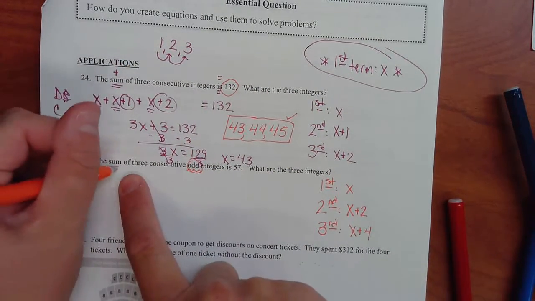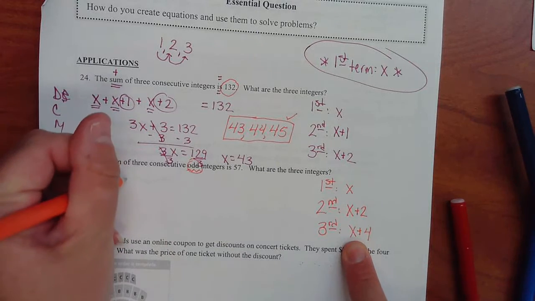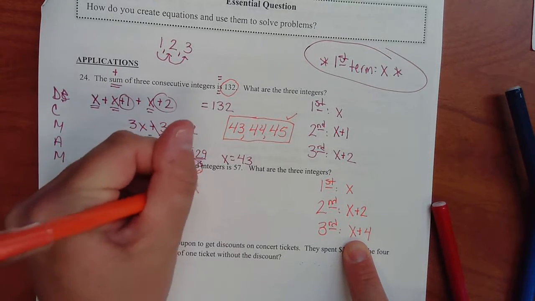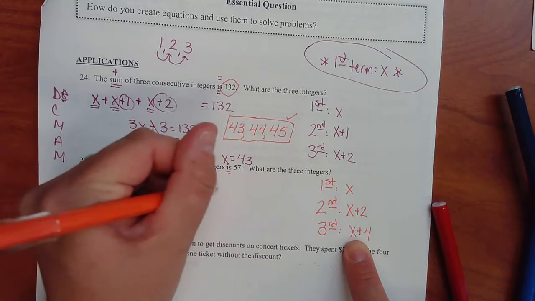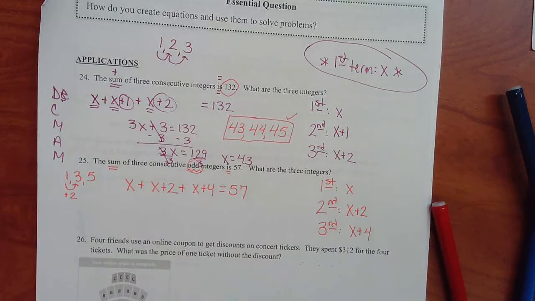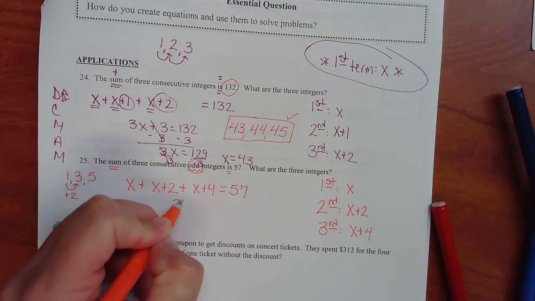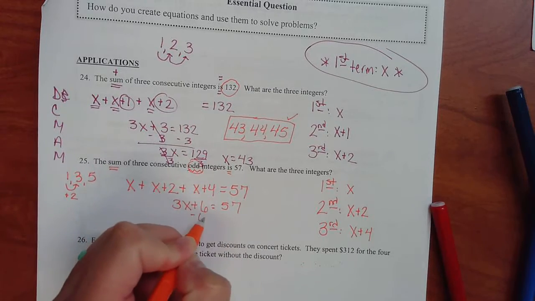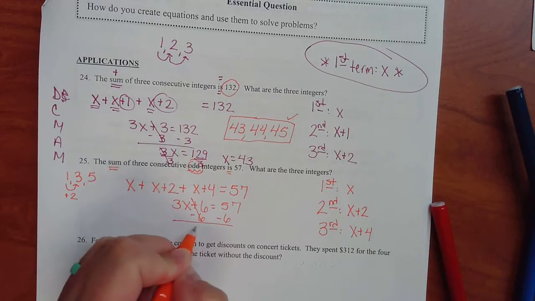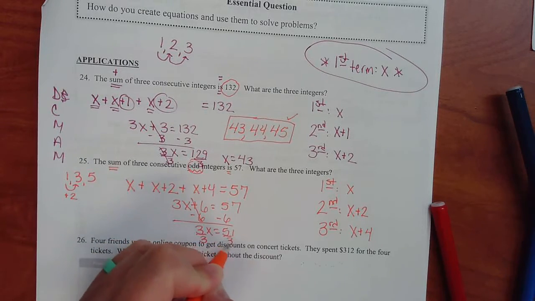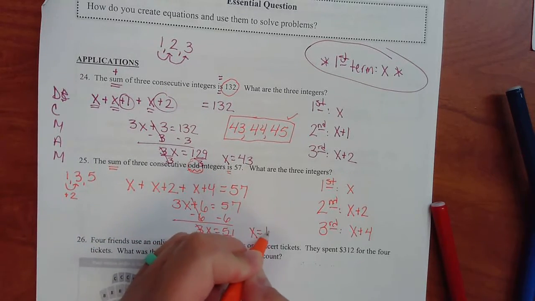So we're finding the sum. So we're going to add these all together. x plus x plus 2 plus x plus 4. And then it has the word is, which means equals 57. So now we're going to combine like terms, and you get 3x plus 6 equals 57. Subtract 6. 3x equals 51. Divide by 3. x equals 17.